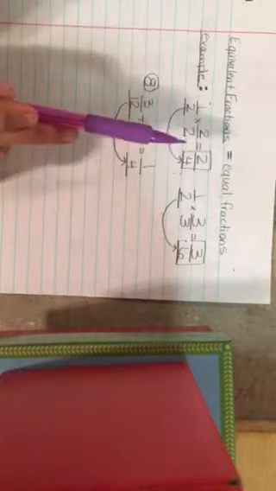Let's see if this will divide evenly. 3 divided by 3 is 1. 12 divided by 3 is 4. So yes, it divides evenly. This means that 3/12 and 1/4 are equivalent fractions. But instead of this number being twice as big as this number, when you're dividing, you're saying that this number is 3 times smaller than this number. But they're still equal amounts.